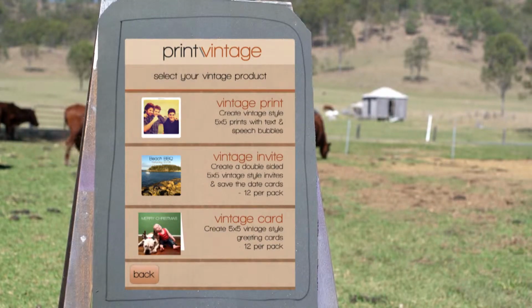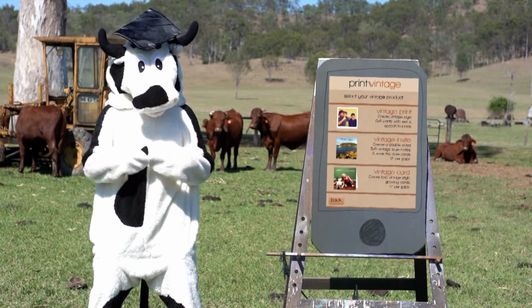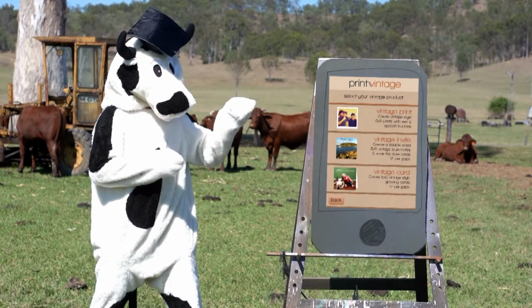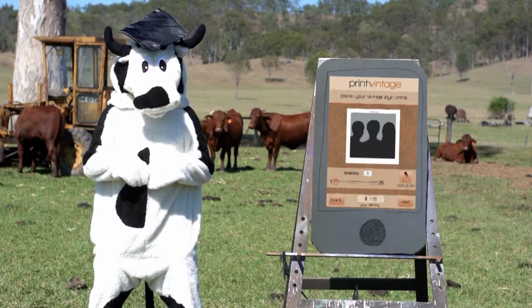As you can see here, you can choose between vintage prints, vintage invites and vintage cards. All of these products have a very similar workflow. So today, we're going to choose to create a vintage print. The first screen that will load is the Create Your Vintage Style Print screen.